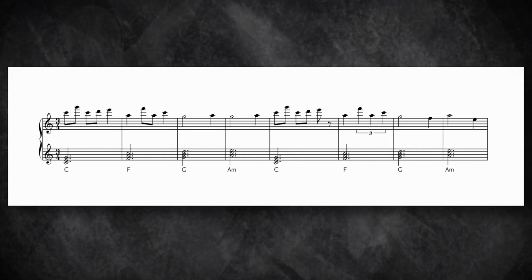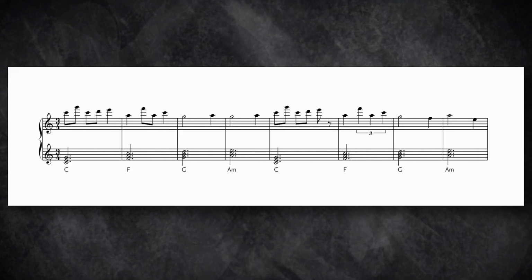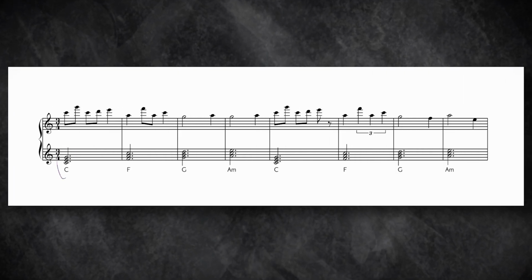One way to compose a counter melody is to compose a new tune based on your chord progression. To do this, first of all, decide at what moment you want to introduce a counter melody. Next, you need to work out the chords you are using in that section of music. Let's see how this might work. In this piece, my chord progression is C, F to G to A minor.